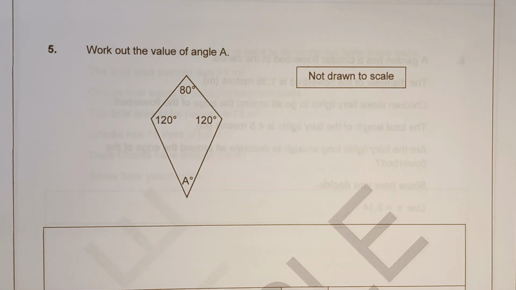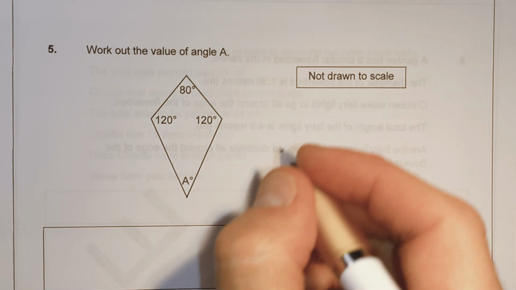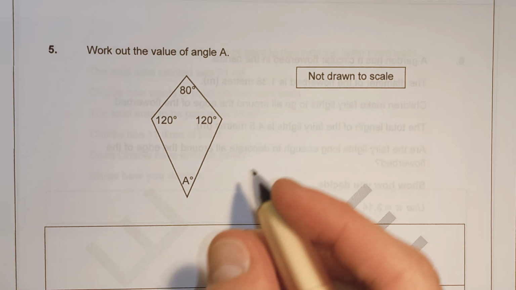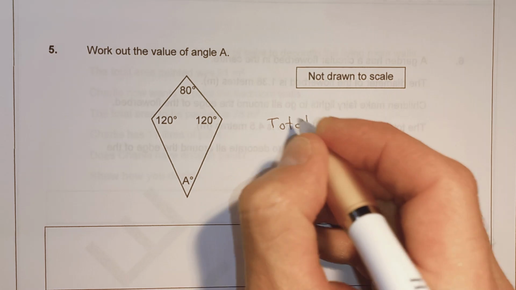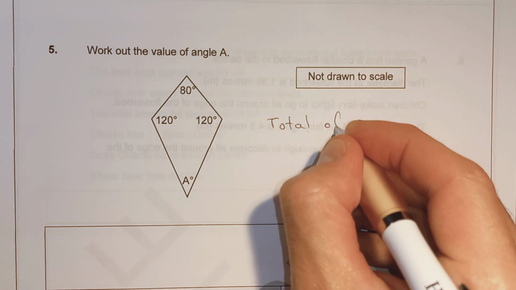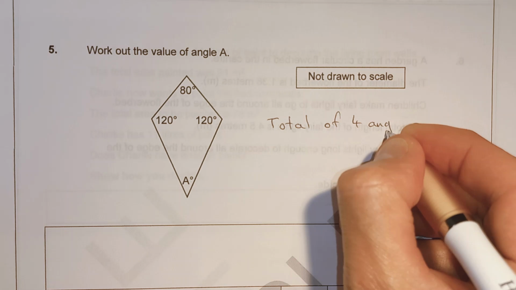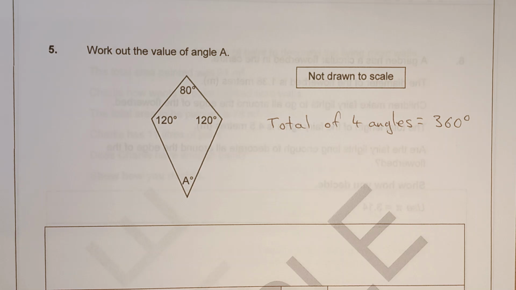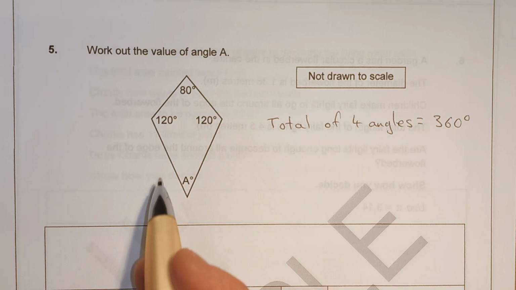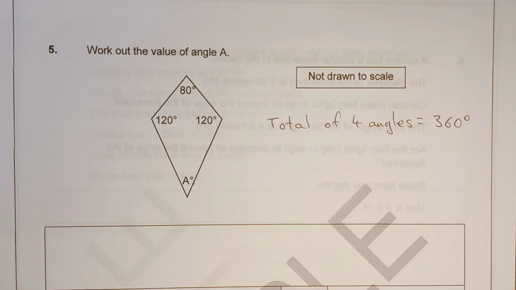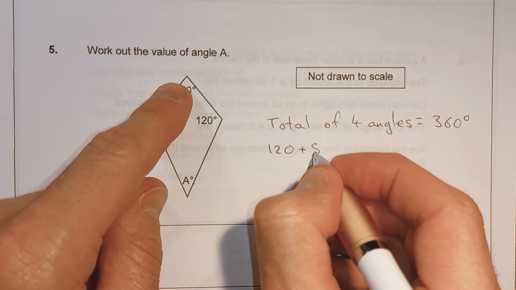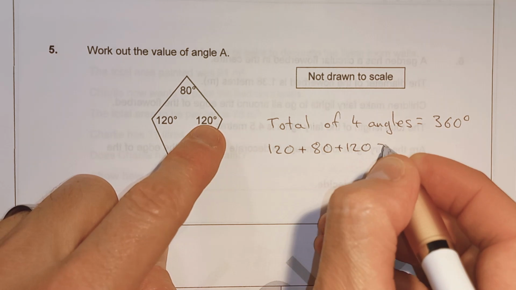Question 5. Work out the value of angle A. Well, I know that we've got 1, 2, 3, 4 sides. So we've got a quadrilateral. So I know the total of all these angles is going to be 360 degrees. So if we work out what these three are worth, we know the difference will be this angle here. So we want 120 plus 80 plus another 120.